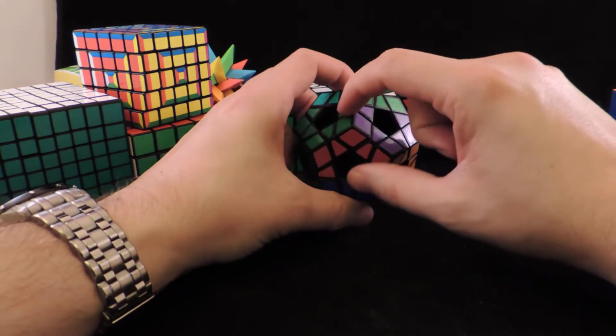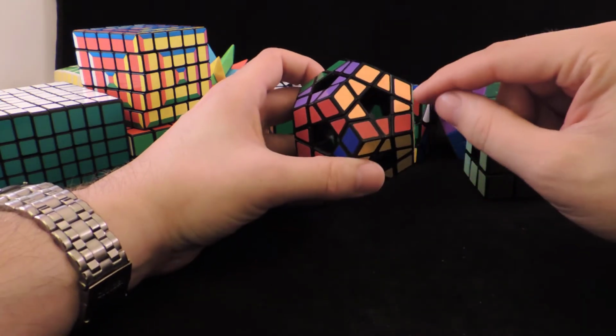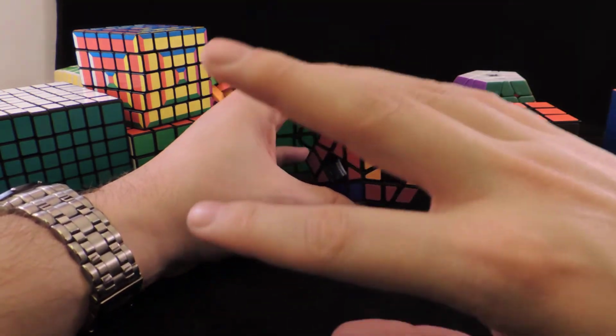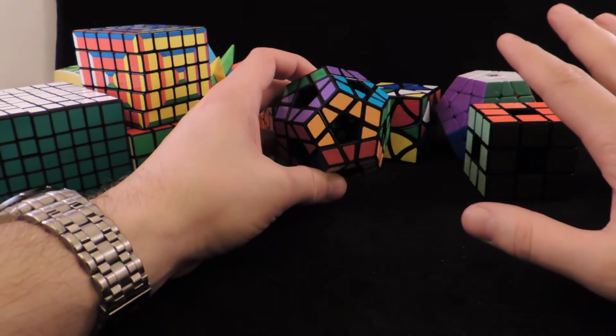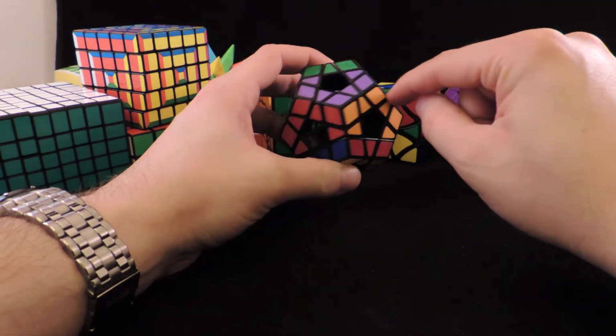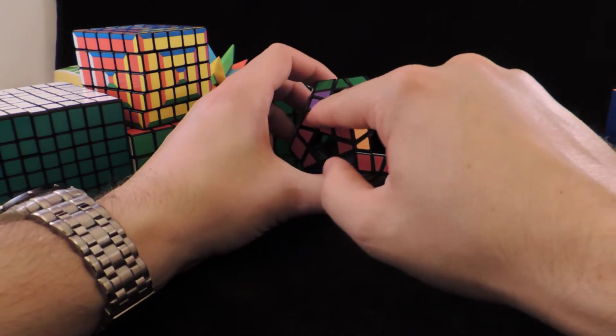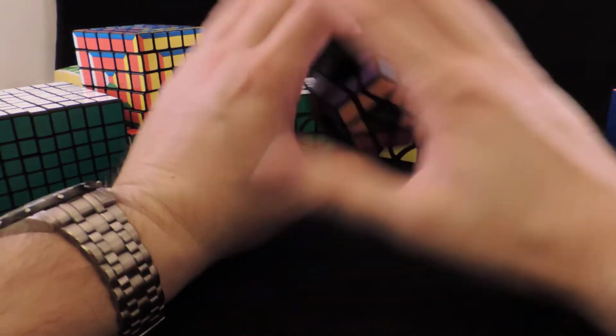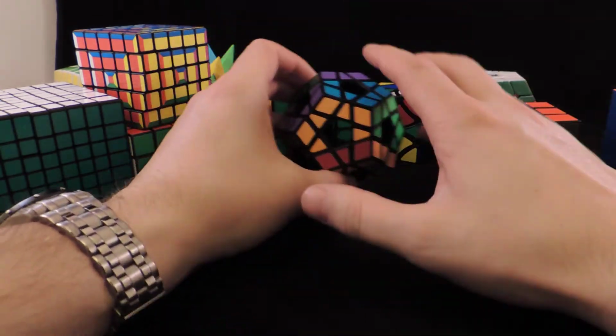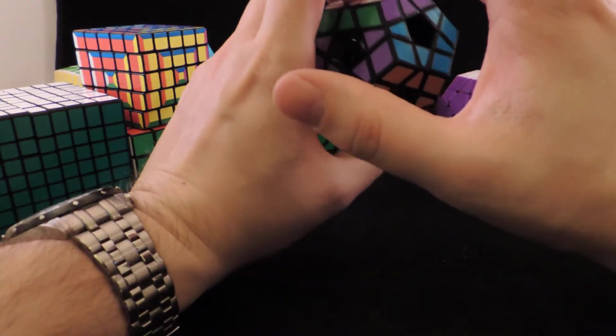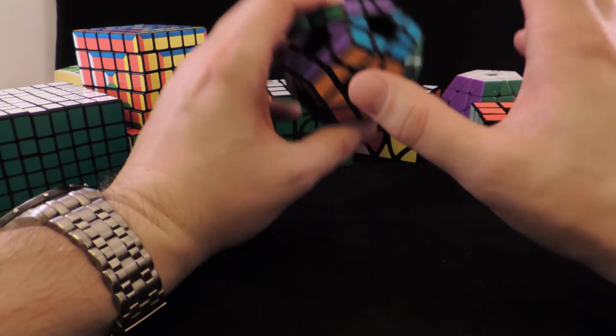It does a 5 cycle of these edges. It does a 5 cycle of these edges. That's 2 5 cycles. Even, even, even, even. And it does a 5 cycle of this edge to this edge to this edge, and so on and so forth. So it does another 2 5 cycles of these edges. 5 cycles are even. 2 of them is even. 3 of them is even. 4 of them is even. It doesn't matter how many it does. It stays even.